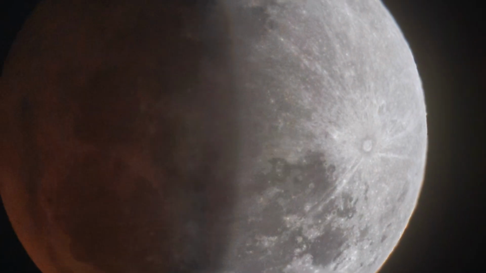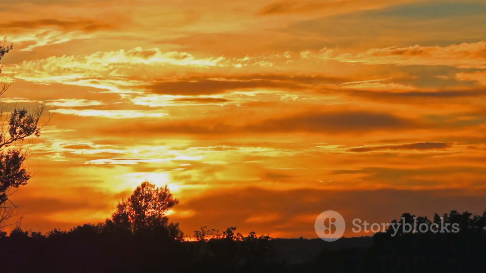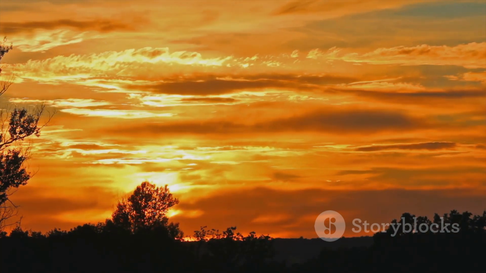This is why we see a reddish or orange Moon during a total lunar eclipse. It's like seeing all the sunsets and sunrises on Earth projected onto the Moon.